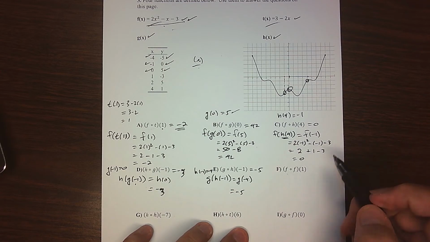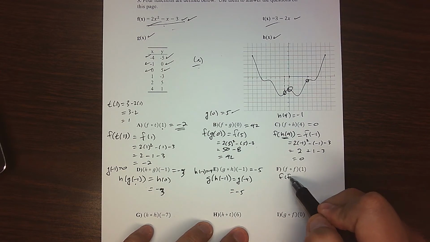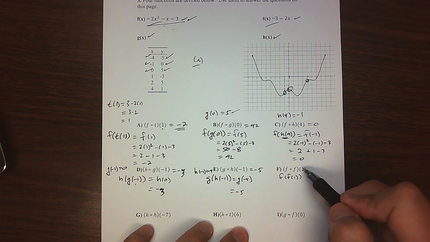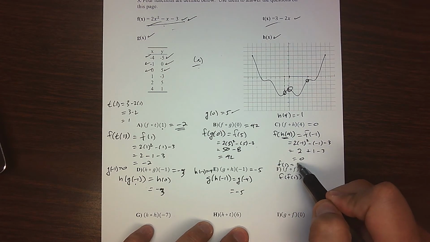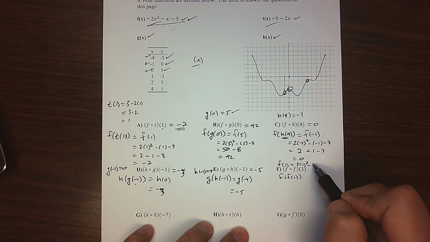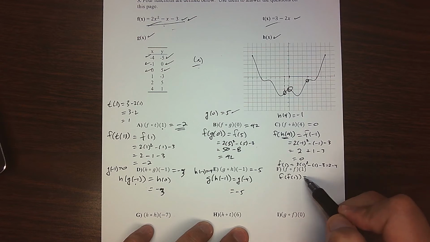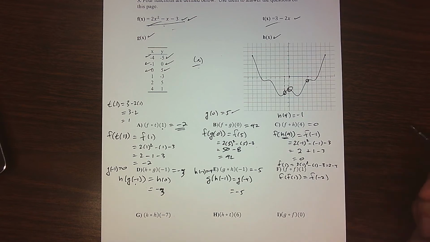F composed with itself of 1. So what's f of 1? Well, f of 1 we can find by plugging in. So we get 2 times 1 squared minus 1 minus 3. This is 2 minus 4. So this is f of -2, right?